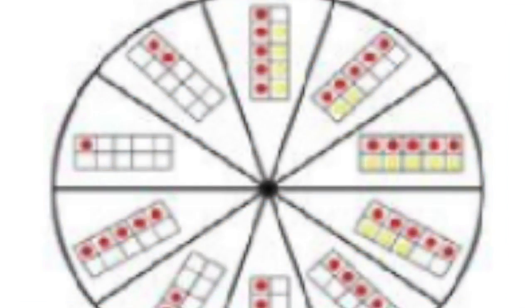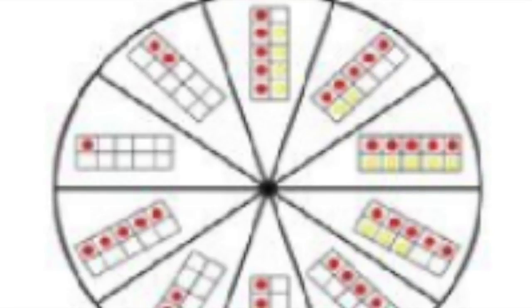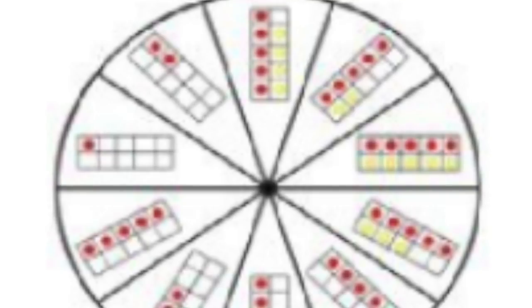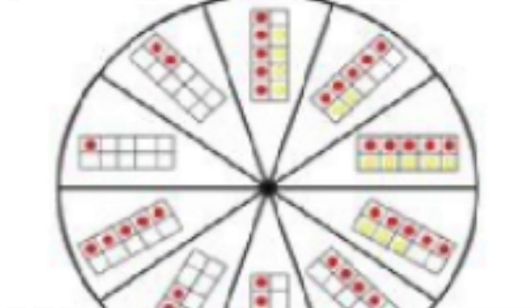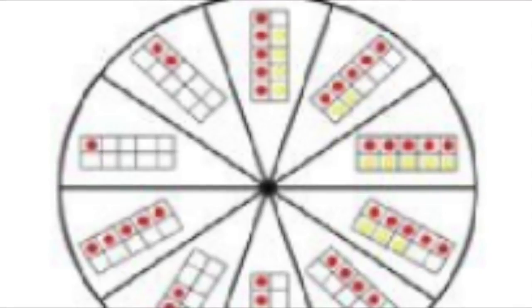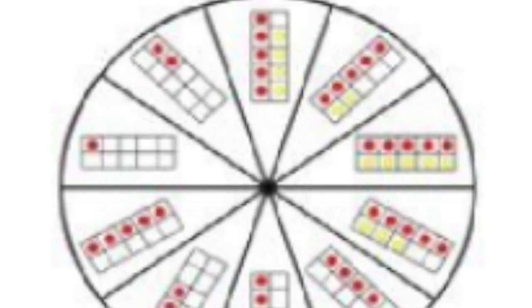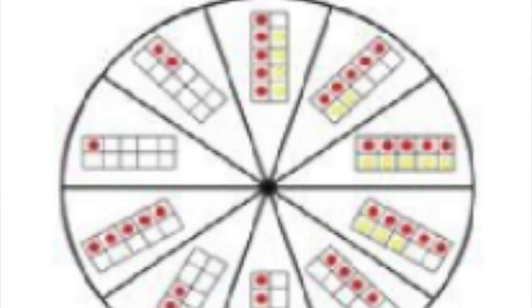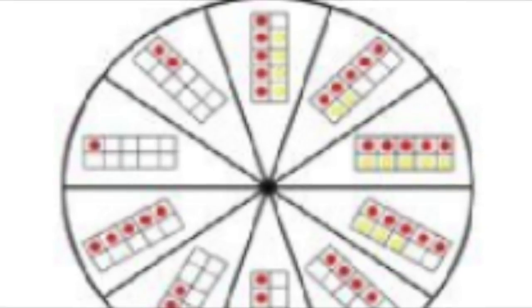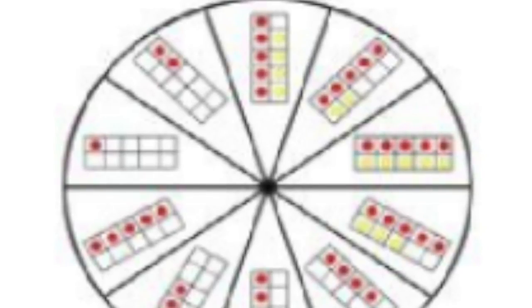For my game, I need a spinner board which has the 10 frame dots, and also I need a chalk piece to draw it on the ground. I'm going to take students outside to play this game. First the teacher will spin the board and whatever number it shows, for example 5, the student has to pick up the bean bag which has 5 dots and throw that bean bag to that number on the hopscotch.